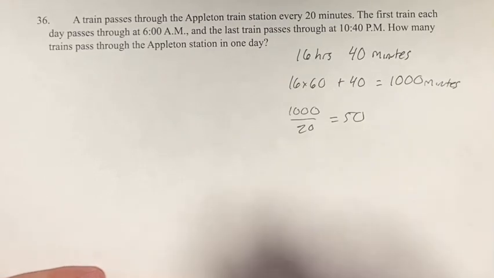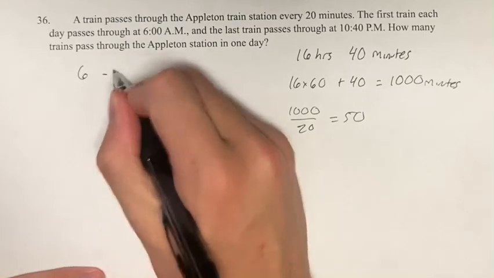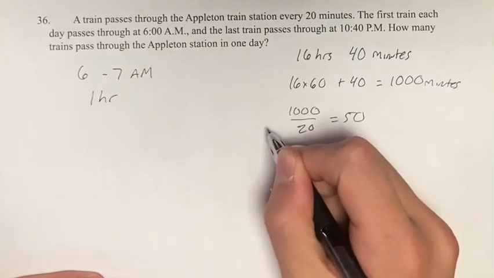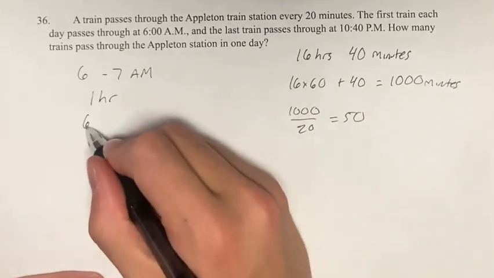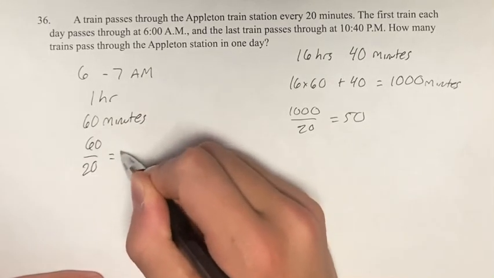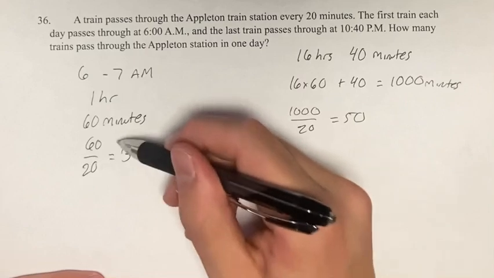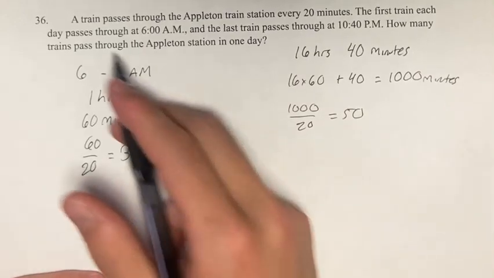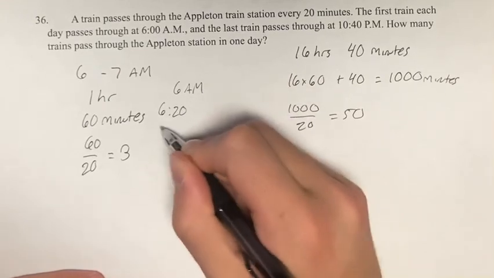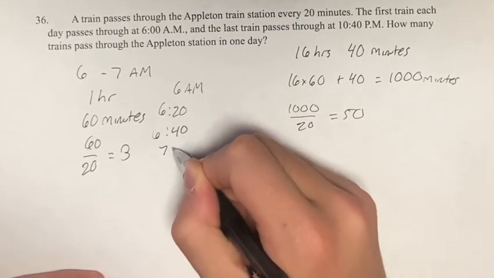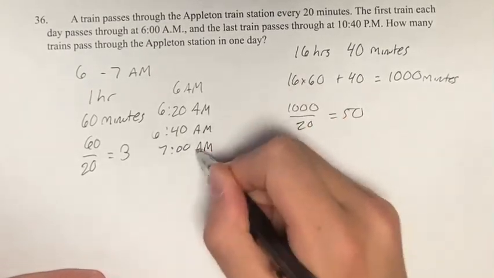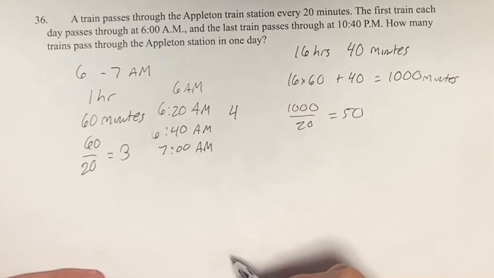But just to show why it isn't, let's just take from 6 to 7 a.m., right? This is 1 hour, and it is therefore 60 minutes. And 60 divided by 20 is 3. Therefore, we would expect 3 trains to come through at this time. If we look, we have a train at 6 a.m., then 20 minutes later at 6:20, then again at 6:40, and then again at 7. So in this span, we had 4, not 3, we had 4 trains.